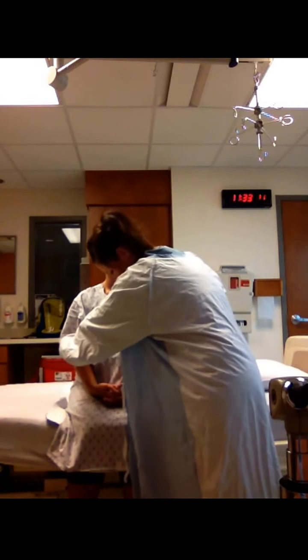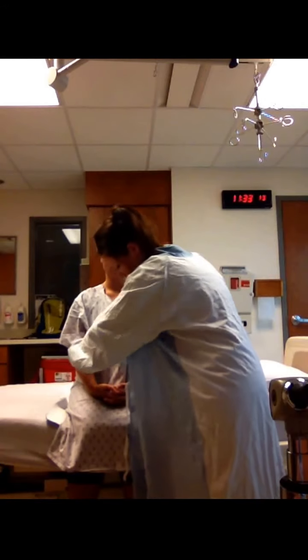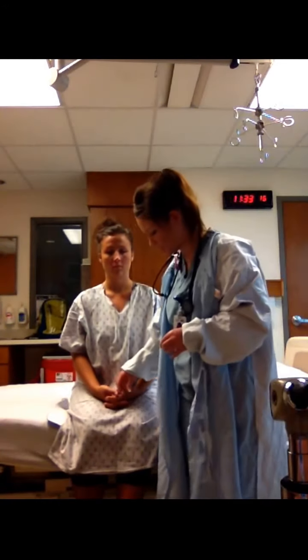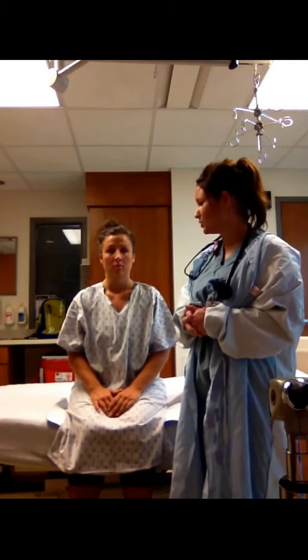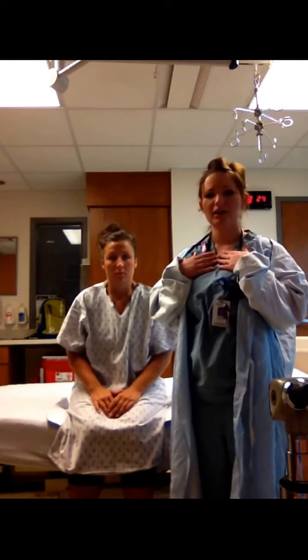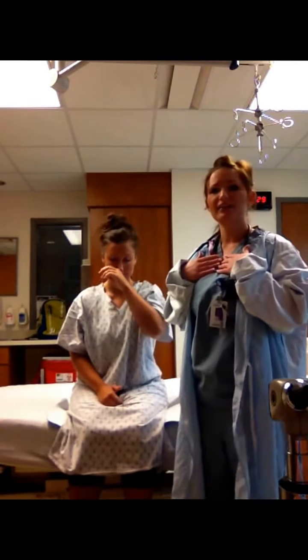Okay, and brachial pulses. And they are a 2+, and they are not bounding. We'll go ahead and check her capillary refill, and she has a less than 3-second capillary refill. I'm going to listen to Courtney's heart sounds.